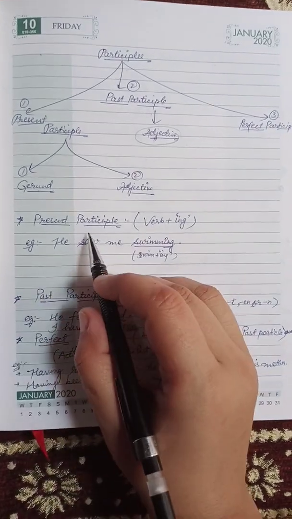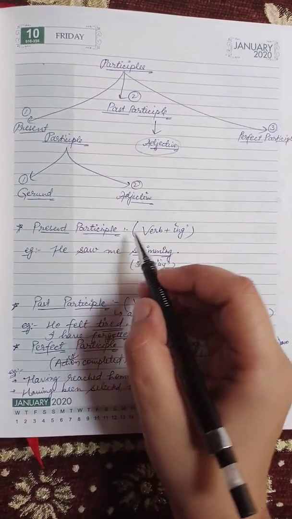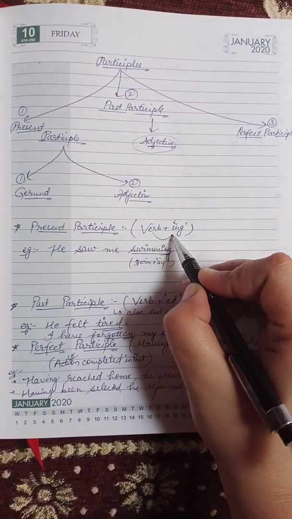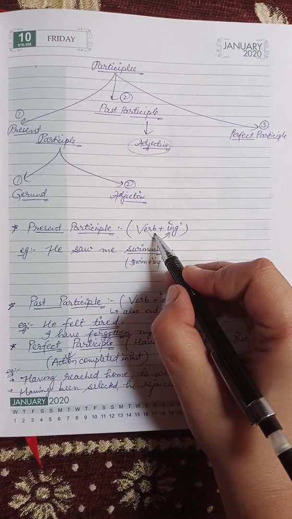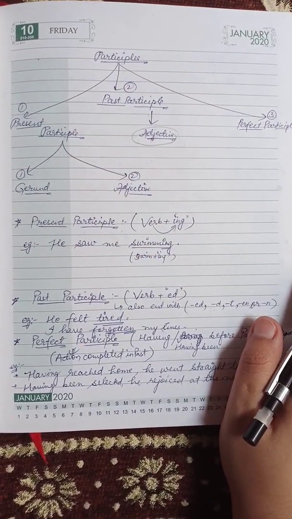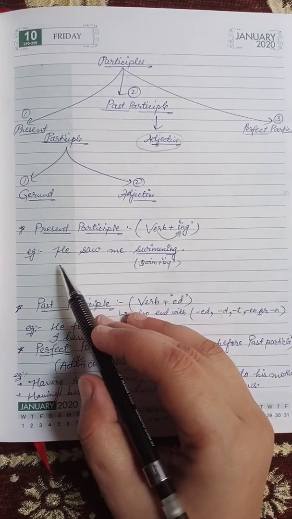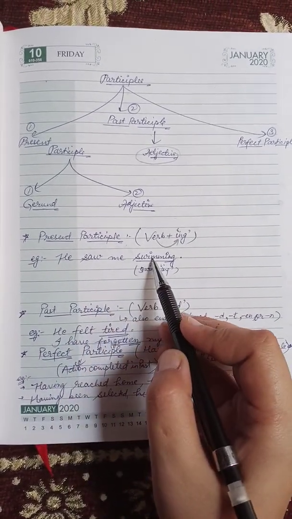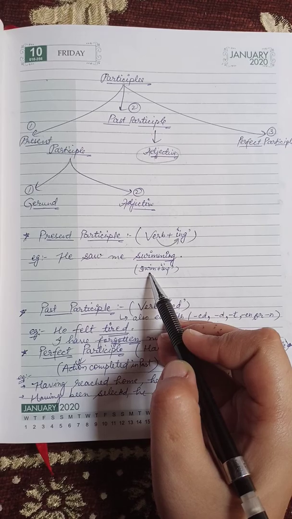So if I am talking about the present participle, what are they? They are formed when you use the first form of the verb with ing. Then they are known as the present participle. That means a continuous tense, you can say. If I say he saw me swimming, here swim is the first form of the verb.